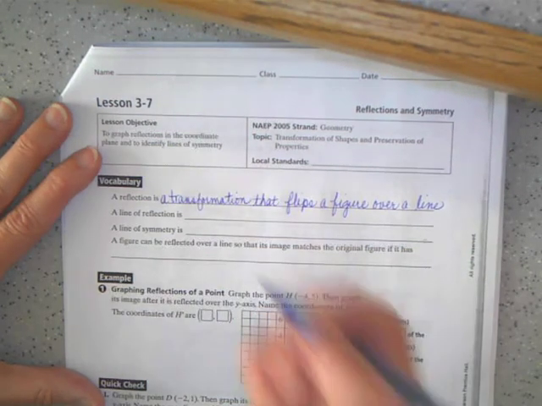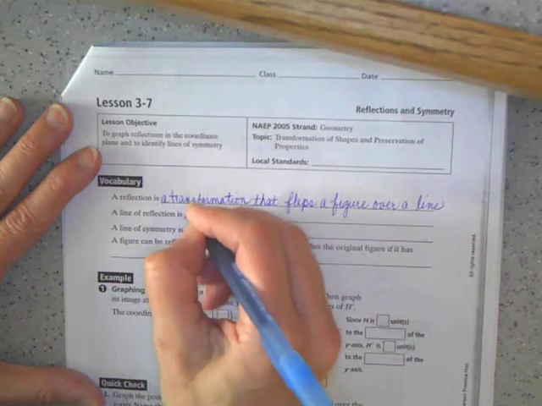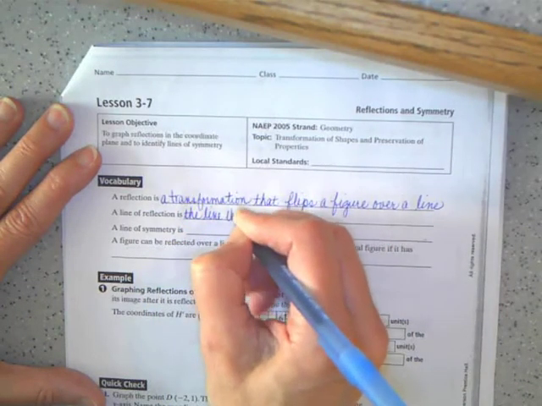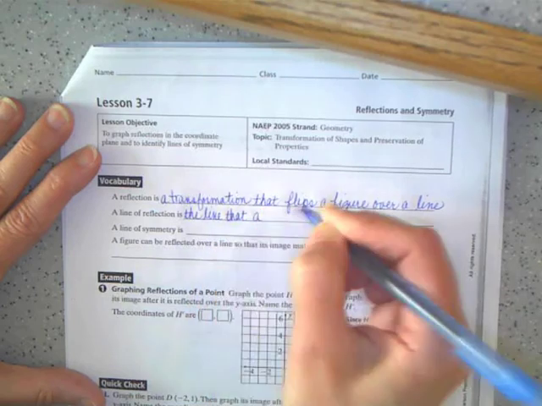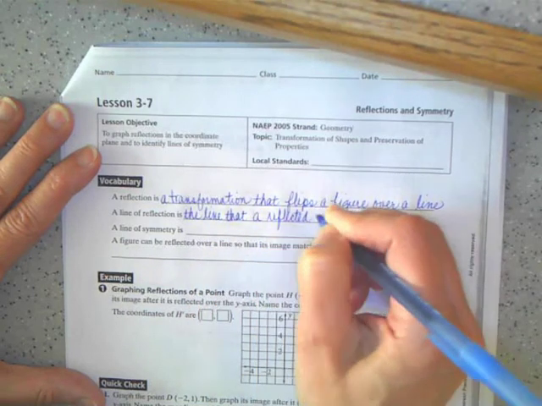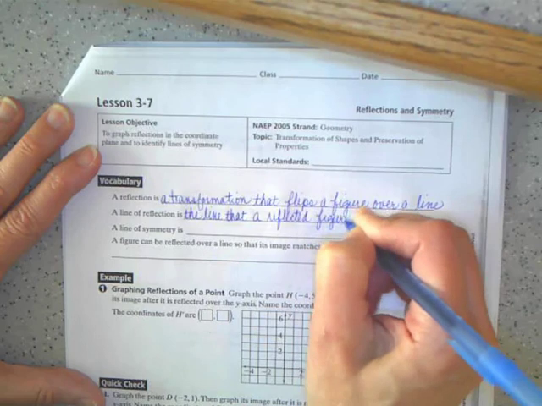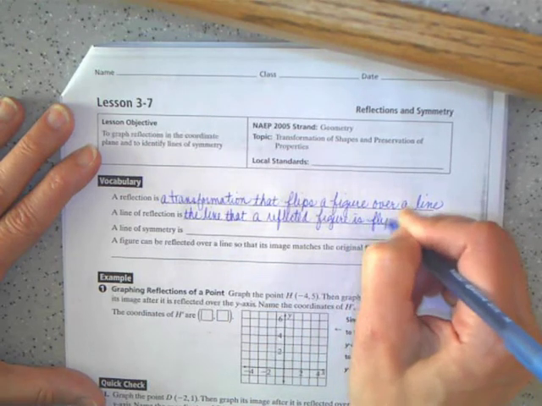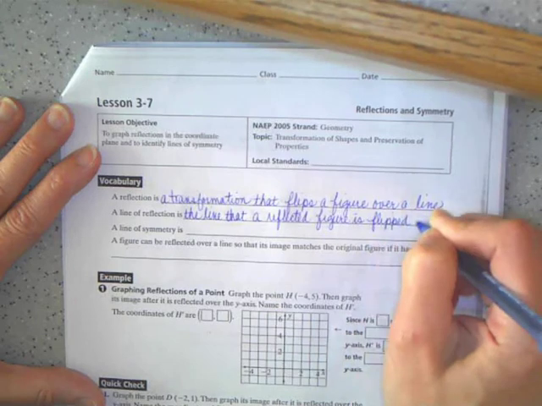A line of reflection is the line that a reflected figure is flipped over.